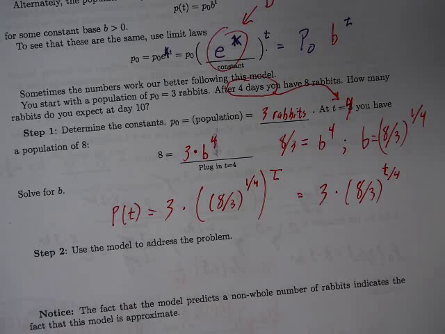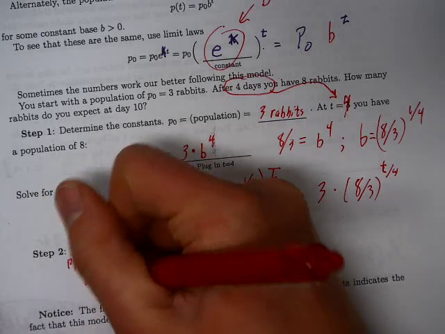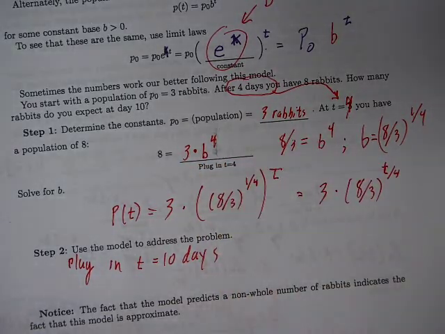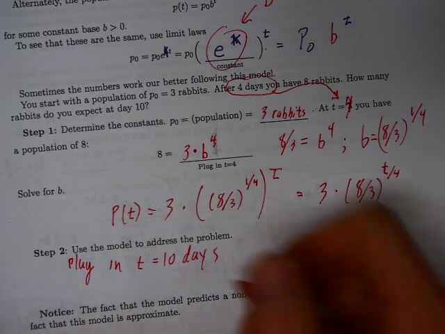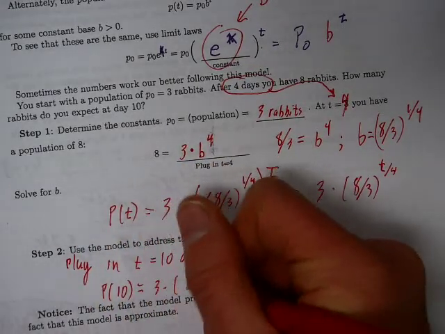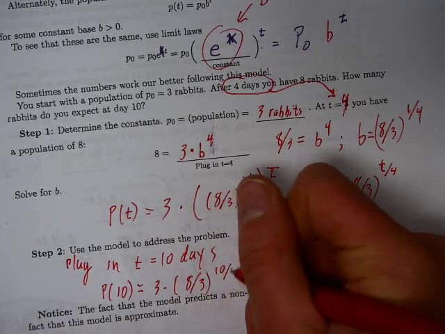Okay, but what was this actually having us answer? What do I care about in this question, really? How many rabbits there are at day 10. So what do I need to do? Plug in 10 for t. Plug in t equals 10. And I suppressed all the units this time, but all the units are in fact consistent, so there's no issue. So the population at day 10 is 3 times 8 thirds to the 10 over 4.